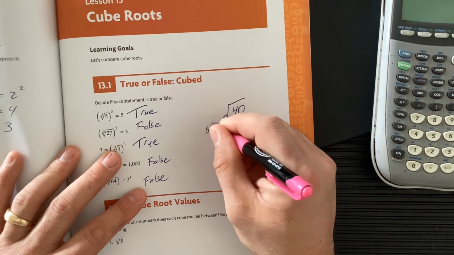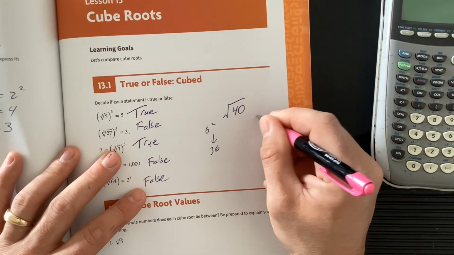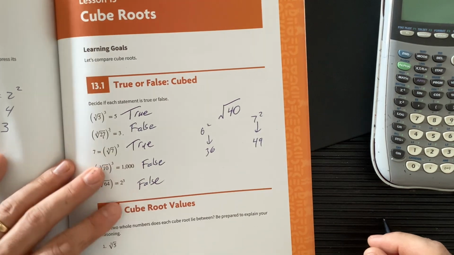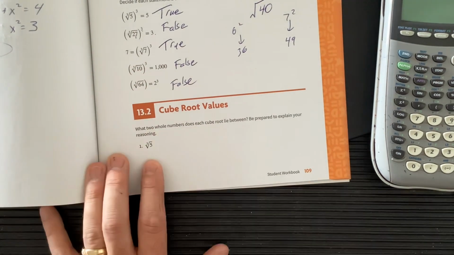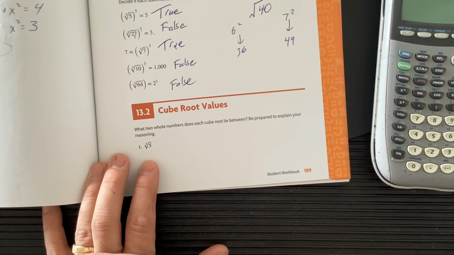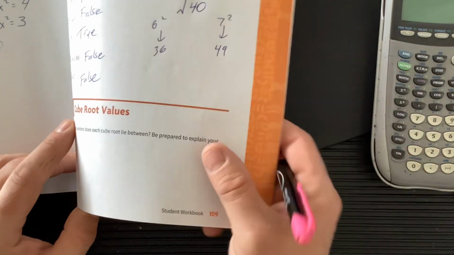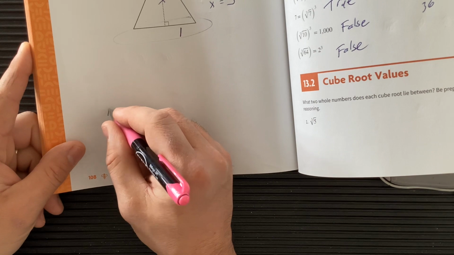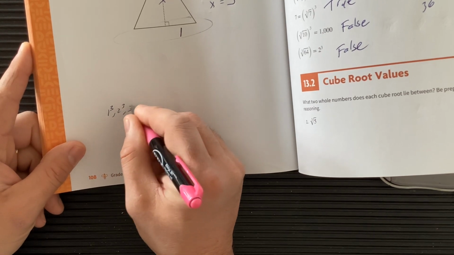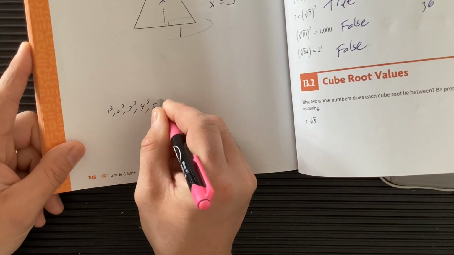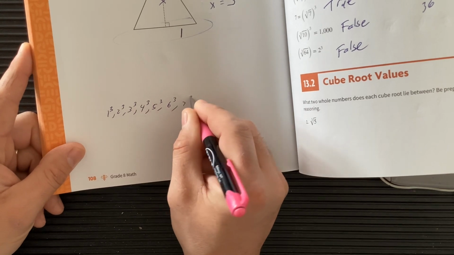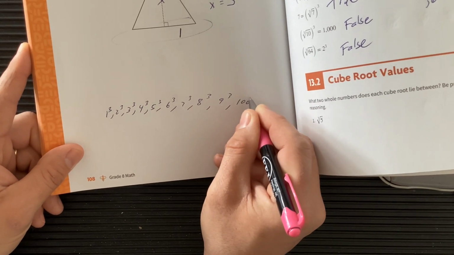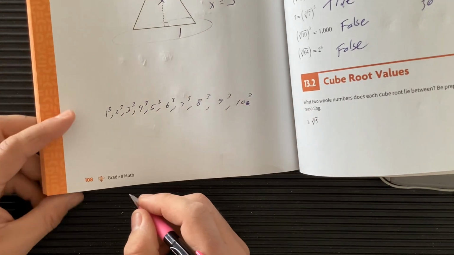Yeah, 6 squared would be 36. 7 squared would be 49. So it's between 6 and 7. Okay, now you're going to do the same thing with cube roots. So over here you could write some cube roots down if you want. Even if we do the first 10. See how far you can get.